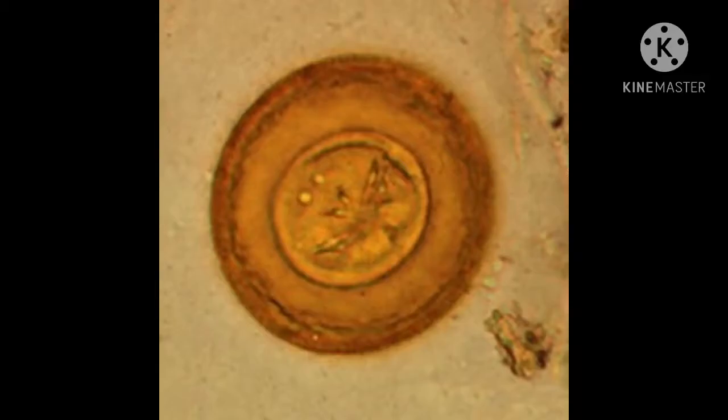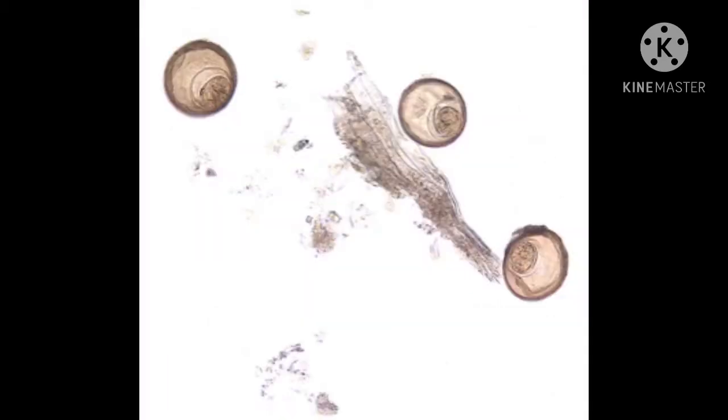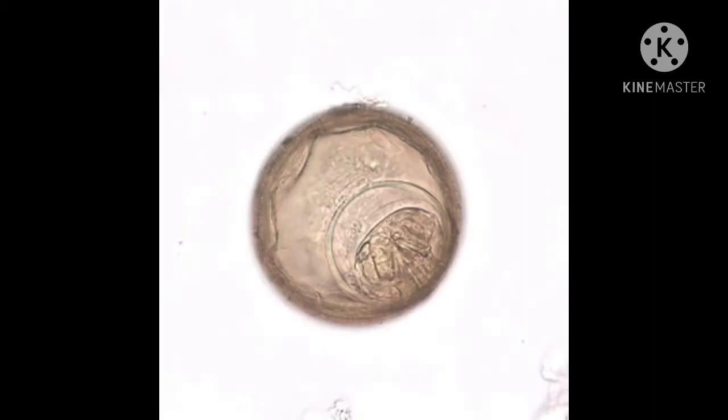This image is an egg of H. diminuta in a wet mount stained with iodine. Four of the hooks are visible at this level of focus. This is an image of an egg of H. diminuta in an unstained wet mount of concentrated stool. They differ only in the magnification used.